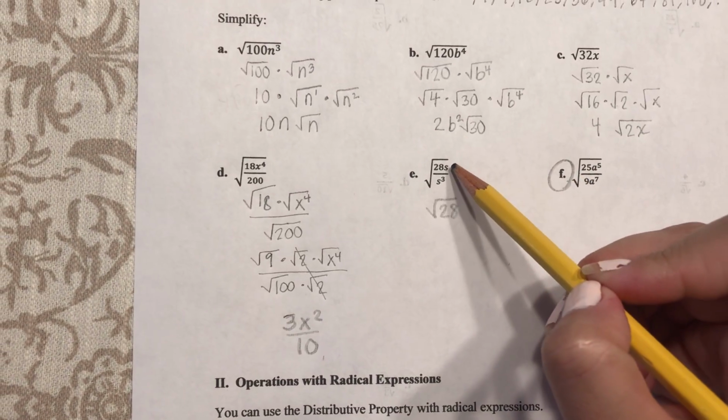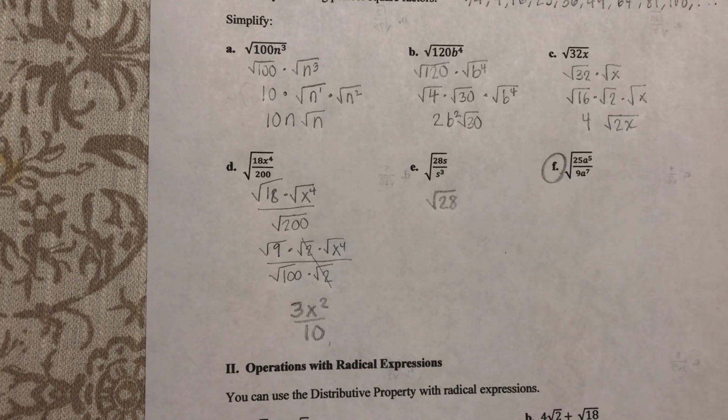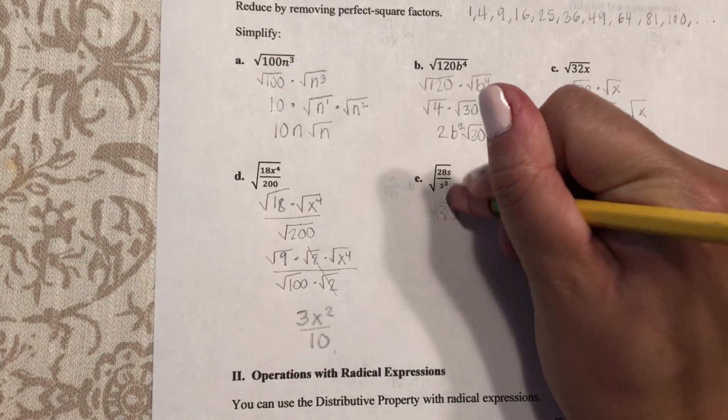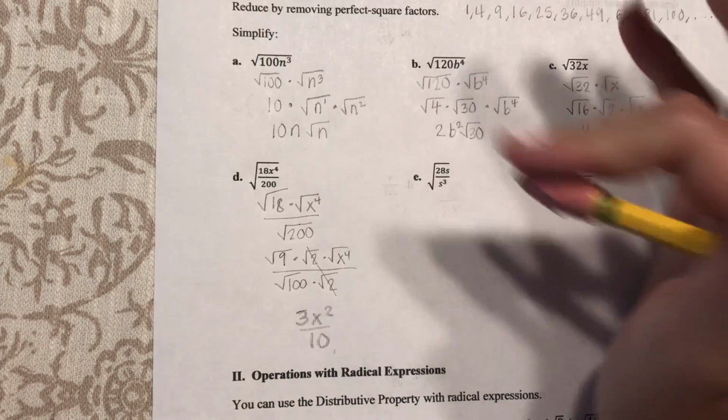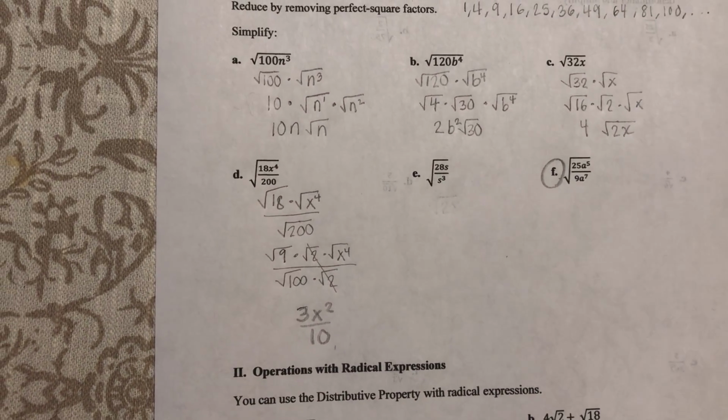Oh, there's an s in the numerator and an s cubed in the denominator. Who remembers how to divide with exponents? I'm going to simplify that first. So that's technically an s to the first. I'm going to use this lead pencil.